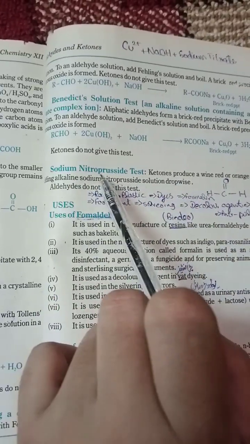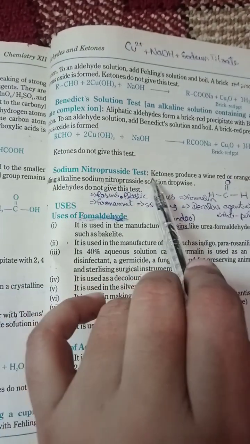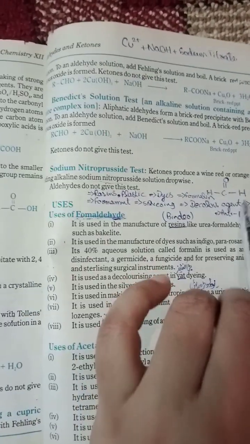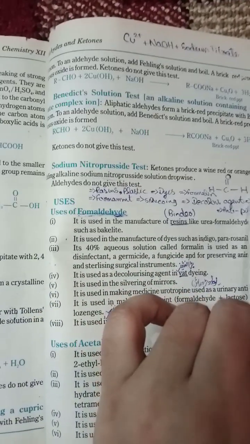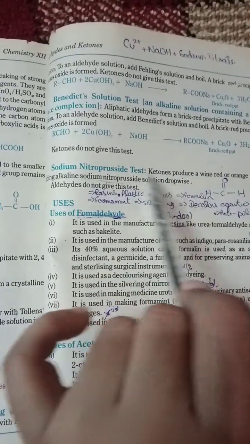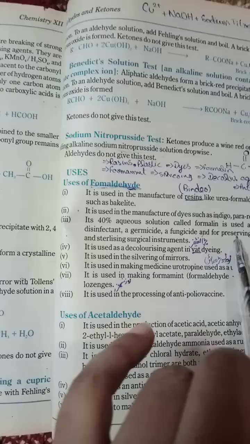And the next one is a reaction which is positive for ketones. Whenever we react sodium nitroprusside with ketones, it will generate a wine red or orange red color, which is a positive result for ketone groups, and aldehydes will not give this reaction.